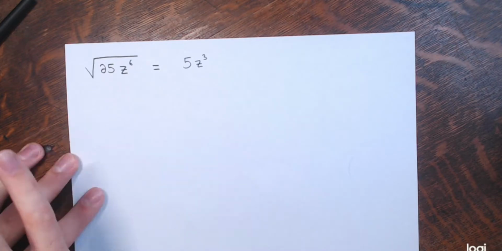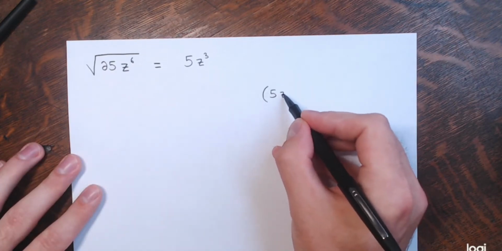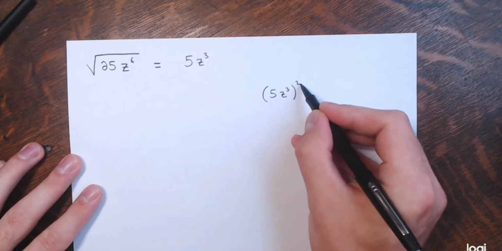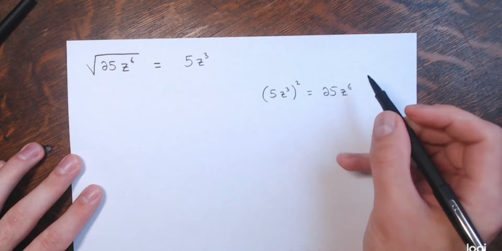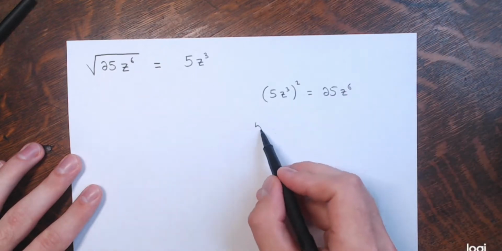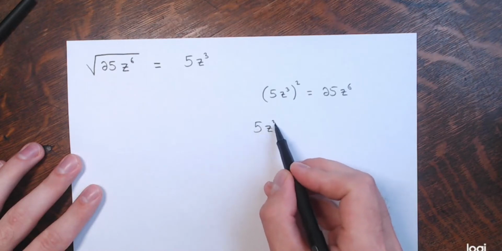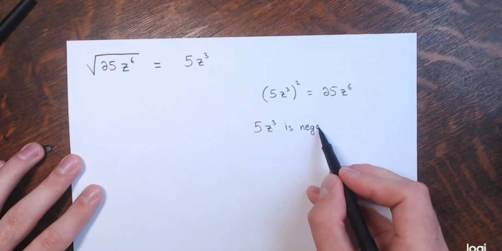You're almost there. If you take 5 times z cubed and raise it to the second power, that would be 25z to the sixth. But the way this looks right now, 5 times z cubed is negative whenever z is negative.